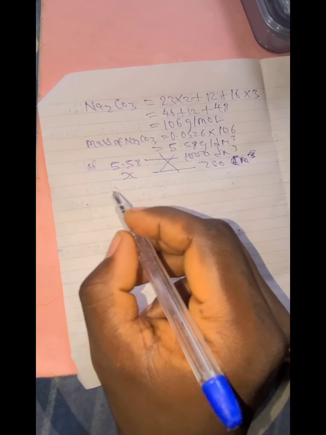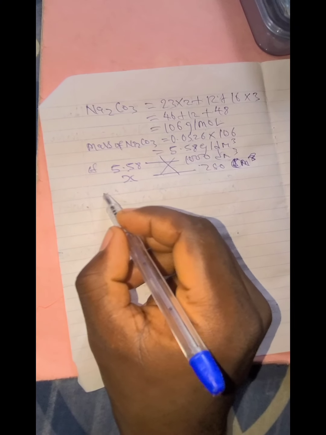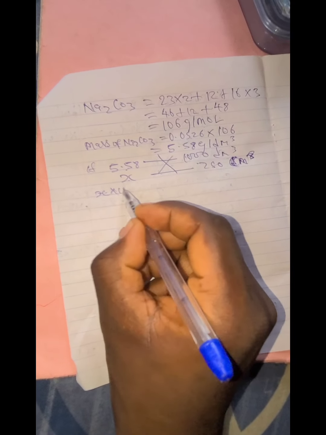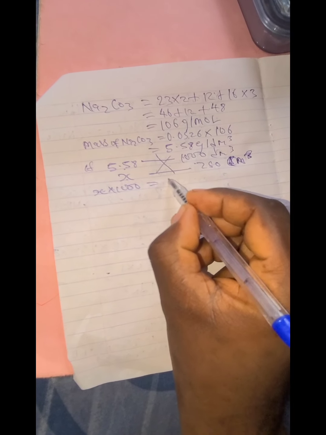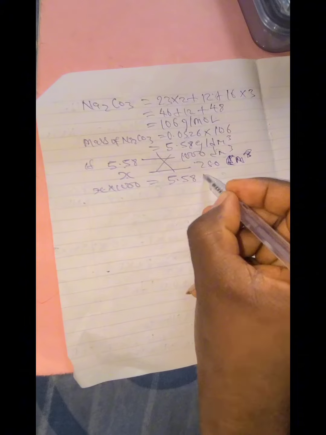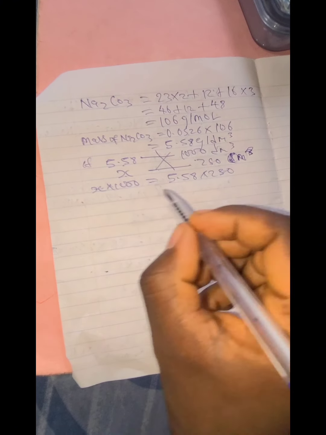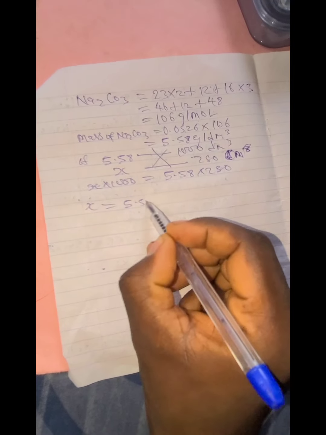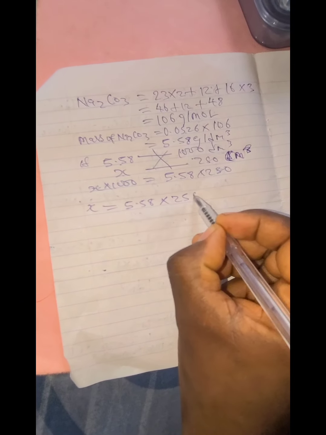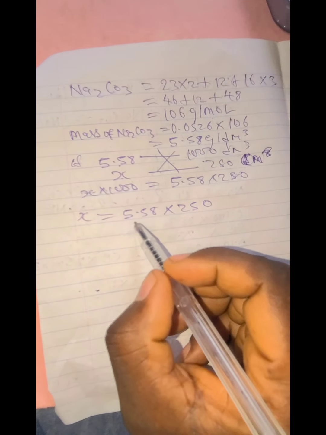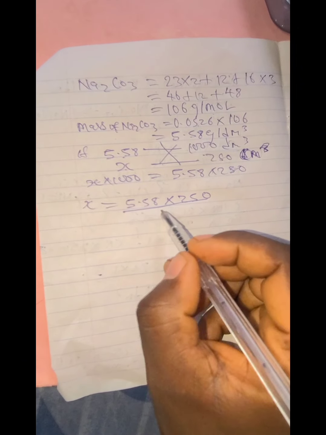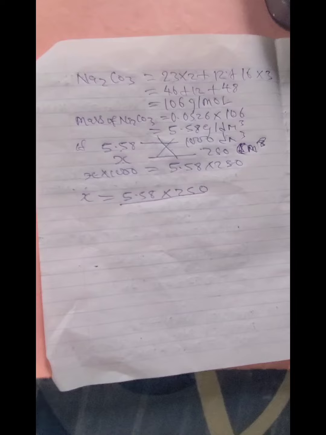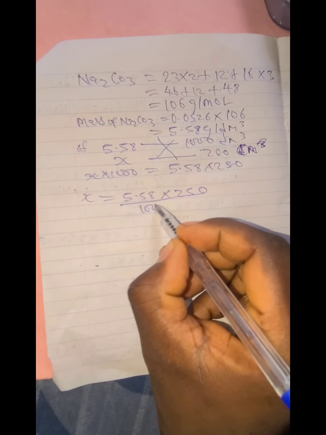When you cross multiply, you have x times 1000 to give you 5.58 times 250. So making x subject of the formula, you have 5.58 times 250 over 1000.